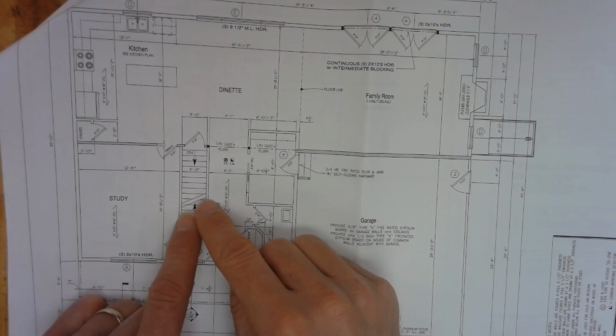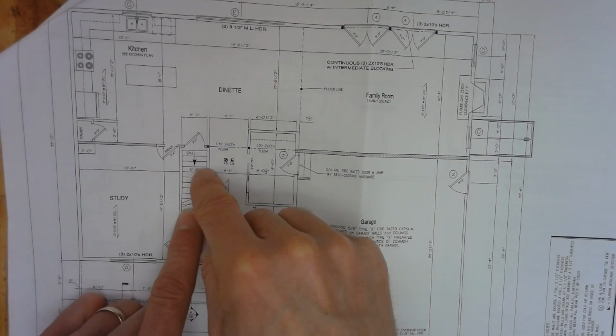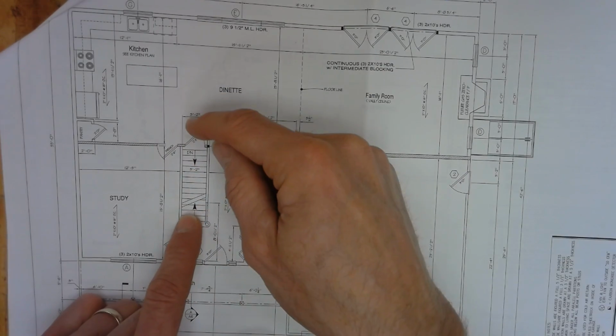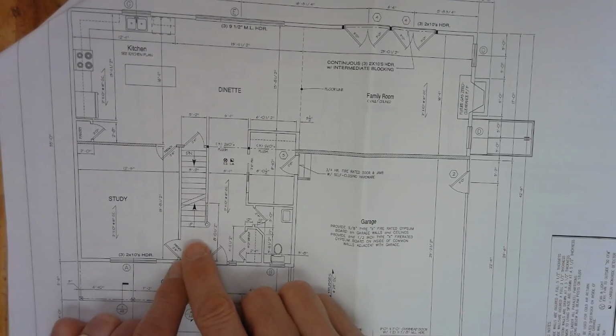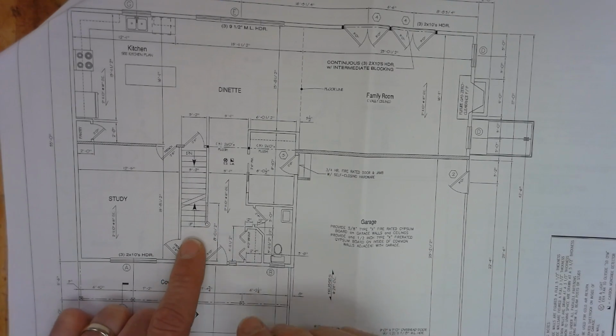But if we had X-ray vision, we could see these are the stairs from the door from the kitchen that go down into the basement. So a lot of times you see a break here, because floor plans are usually about 4.5 feet off the ground.